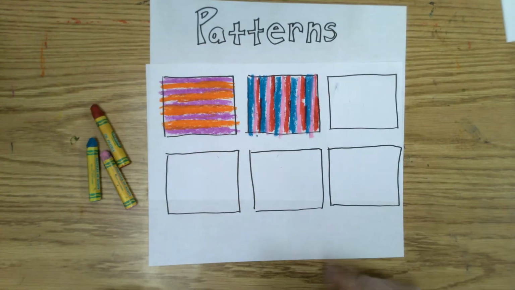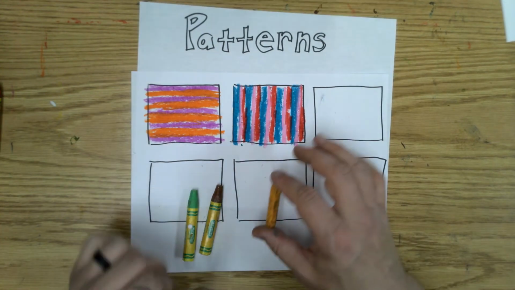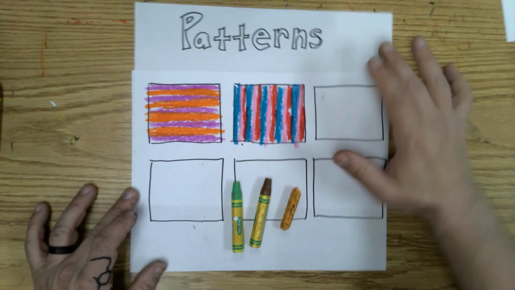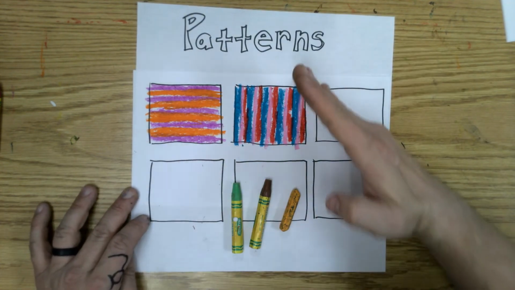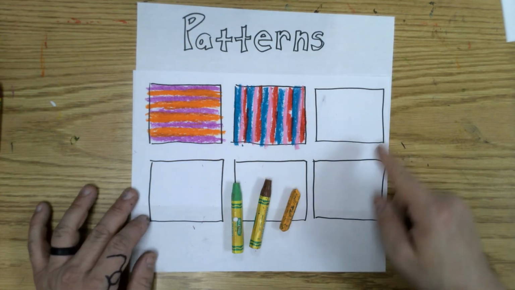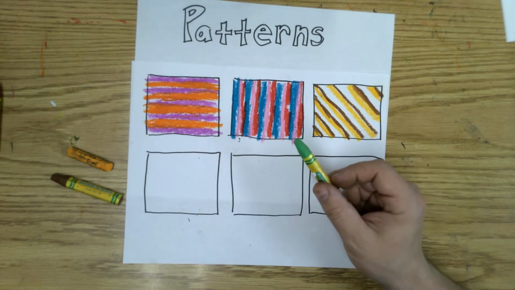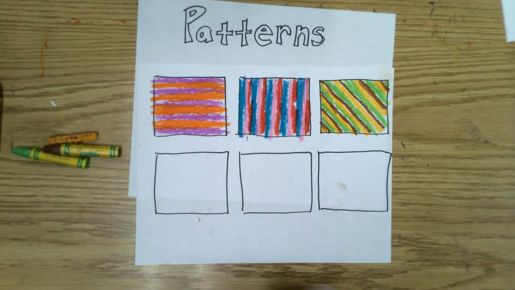And now I've got a vertical pattern. The next pattern is going to use yellow, orange, brown, and green. And instead of horizontal or vertical, we're going to use diagonal lines that go at an angle. Starting with the yellow, orange. Now I'm going to go to the brown. And now I'm going to go to the yellow, green. And there you have it.